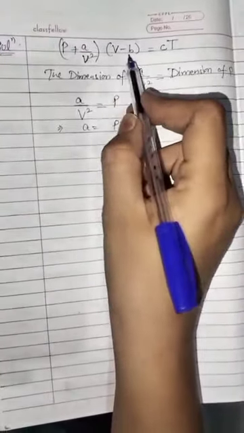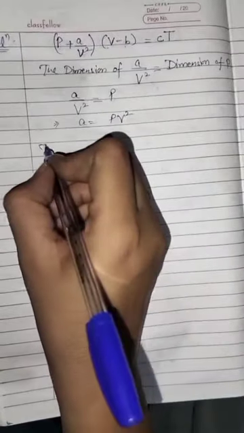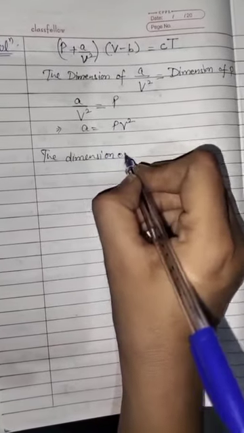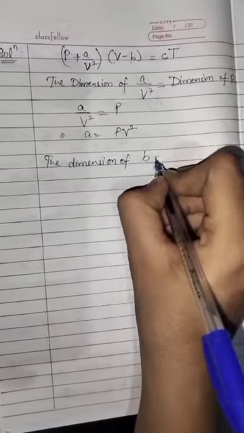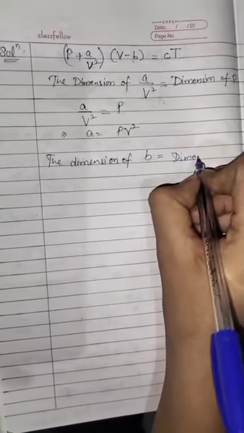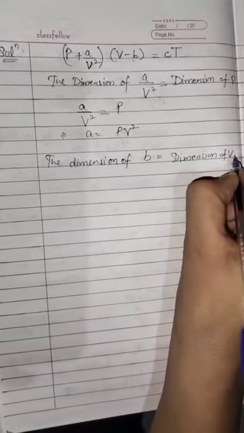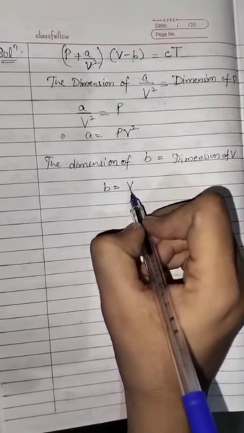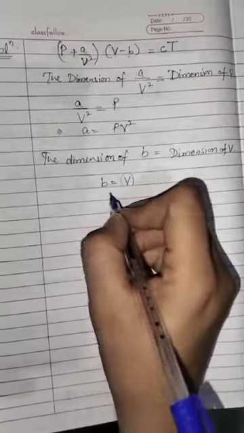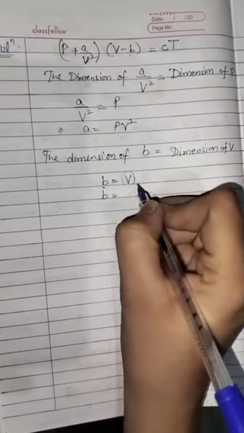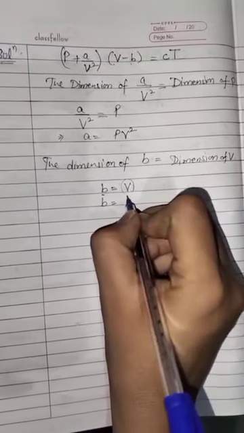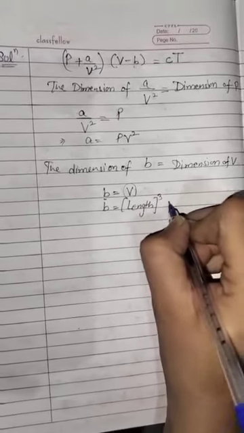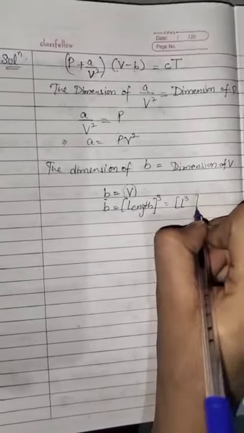And if we have to find the value of B, then the dimension of B is equal to the dimension of V, where we know that V is the volume. Thus B is equal to the volume, having in terms of length, then volume is length cube, thus that is equal to L³.